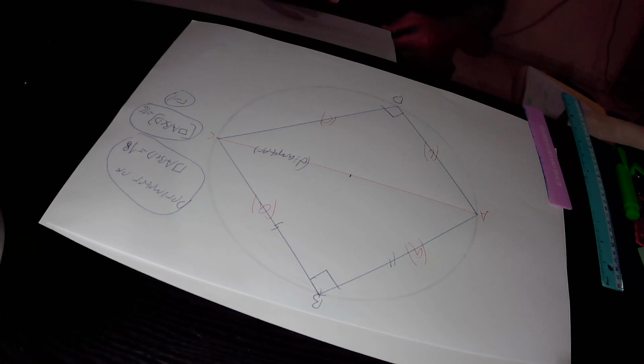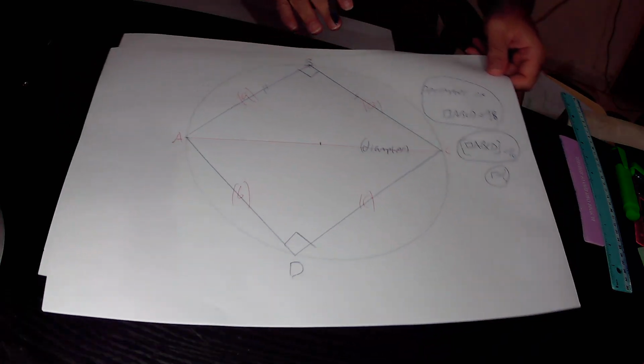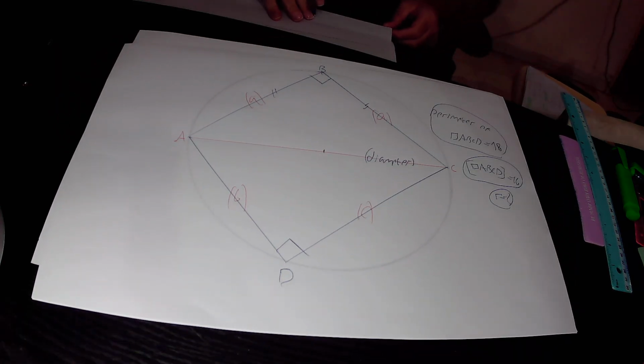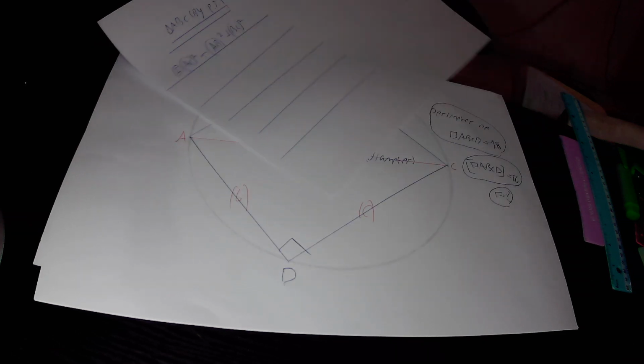And again, according to the Pythagoras theorem, in this right triangle ABC, AC squared, that is the square of the hypotenuse, equals AB squared plus BC squared.